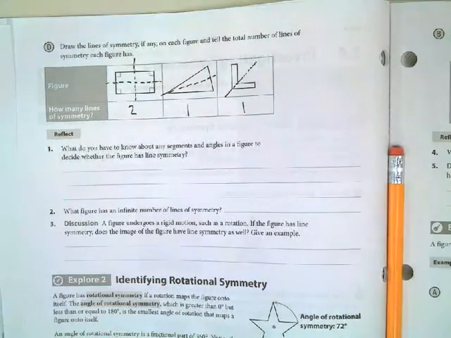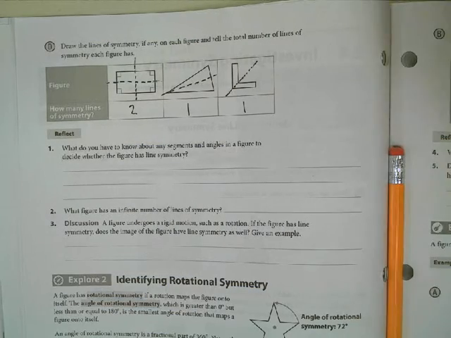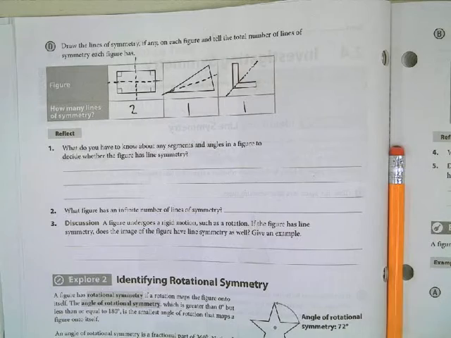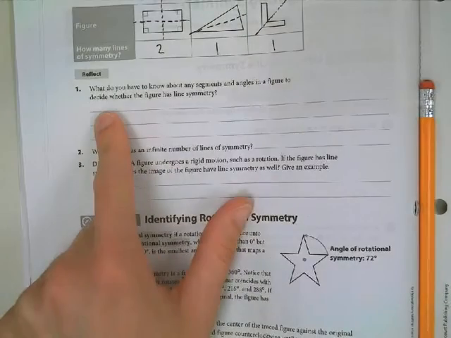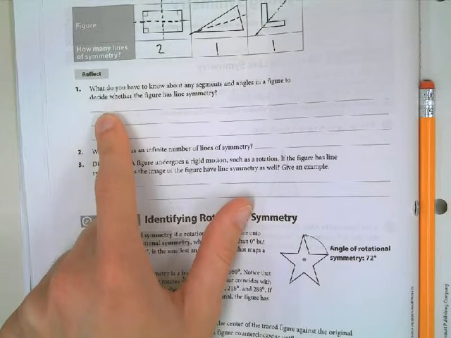Okay. So we're going to skip this first question here about what do you have to know about any segments and angles in a figure to decide whether the figure has line symmetry. But we're going to do the second one though.